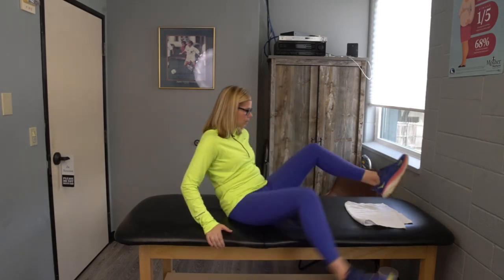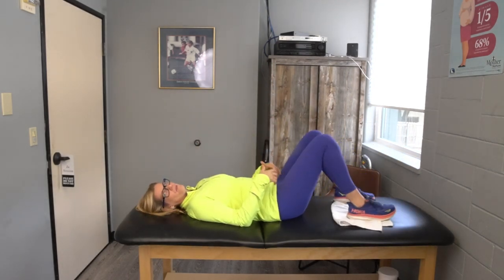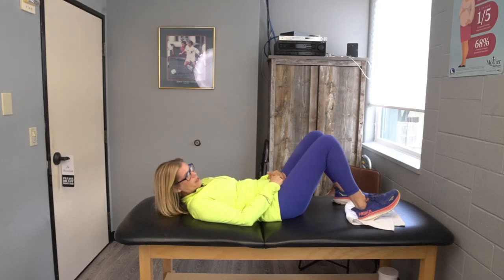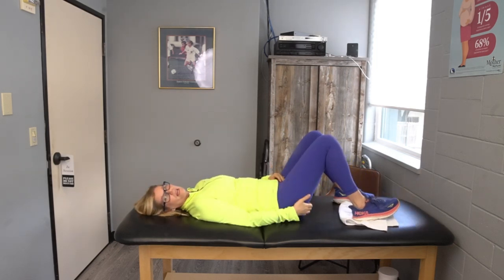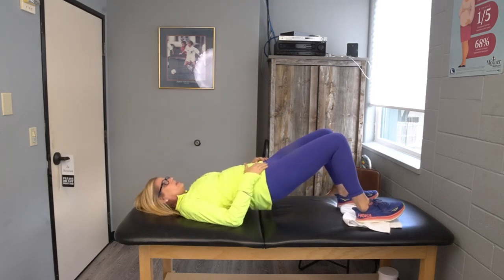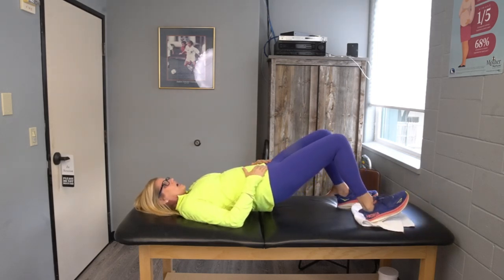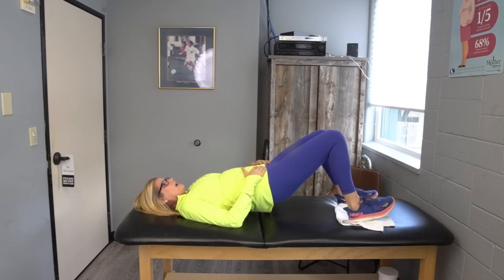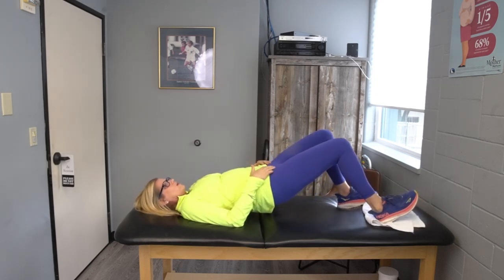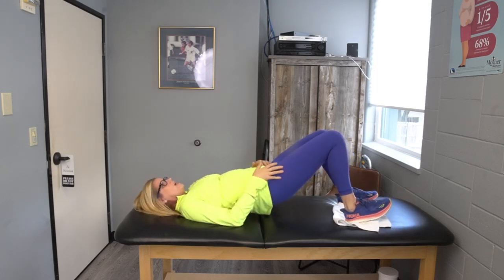So let's go into the first one. We're going to do bridging. So what you're going to want to do is you have something, because we want to actually dig our heel in and bend it towards our body to really get that hamstring involved. So you'll lift up to get the hamstring involved, and you want to dig the heel and slide it back. And then you can come down, go back up, lift up, dig that heel and slide it back. So you can really get that hamstring involved.